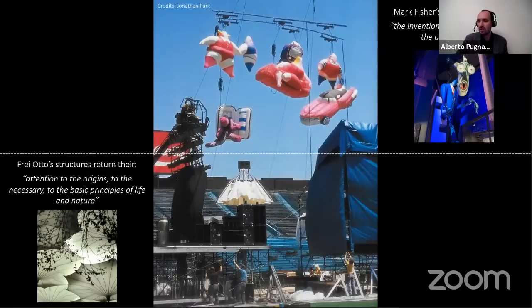rock stage designs. He used to define, and I'm quoting his own words, the invention of the unnecessary by the unemployable. Whereas for Frei Otto, it was quite the opposite because he stated in an interview that his structures return their attention to the origins, to the necessary, and to the basic principles of life and nature.